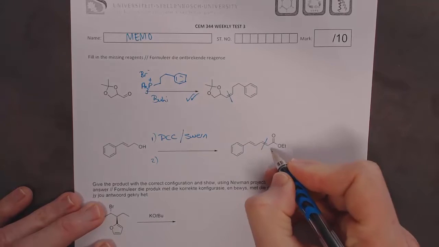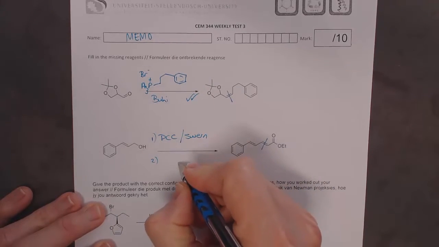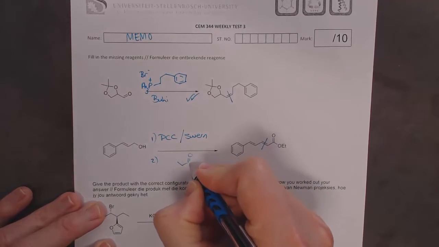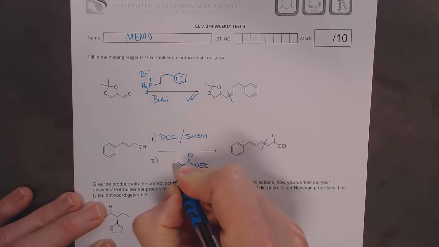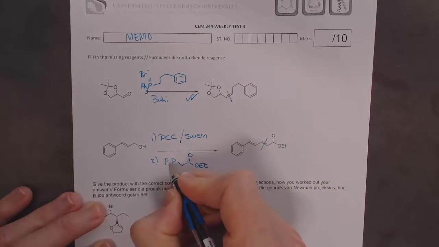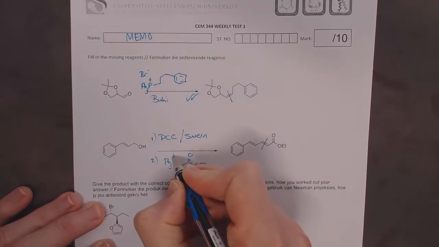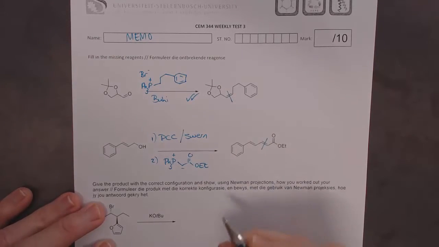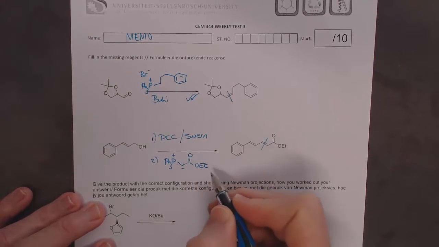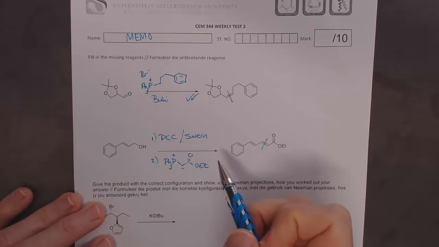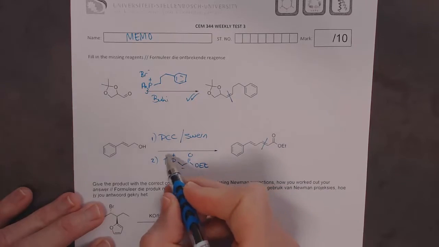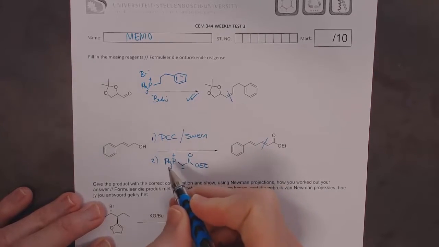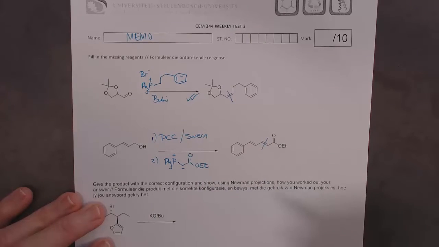Step 2 is to recognize we've got the E selective, so it needs to be a stabilized ylid that we need to use. So that's the carbon, we need a phosphorus over there, so again triphenylphosphine is fine, and we want to generate that ylid. Again, a base, sodium ethoxide would have been fine. I wouldn't have used sodium hydroxide because it would have hydrolyzed the ester. If you used the phosphonate, at this stage none of you did because I haven't spoken to you about it, so that's fine, but the phosphonate esters we did in class today would have been okay.